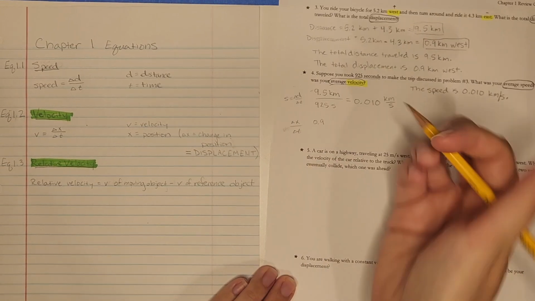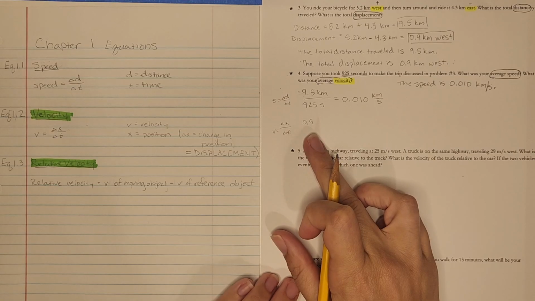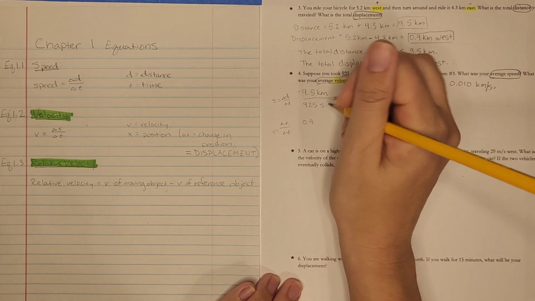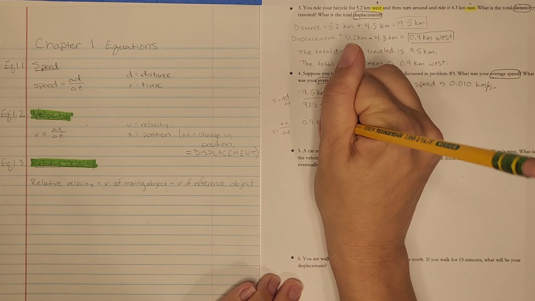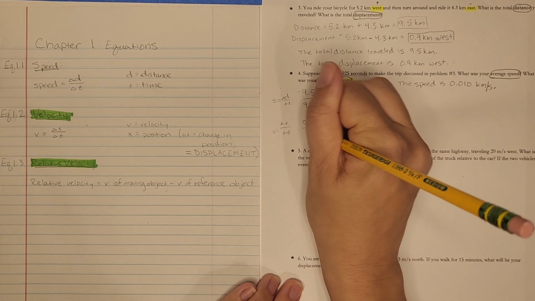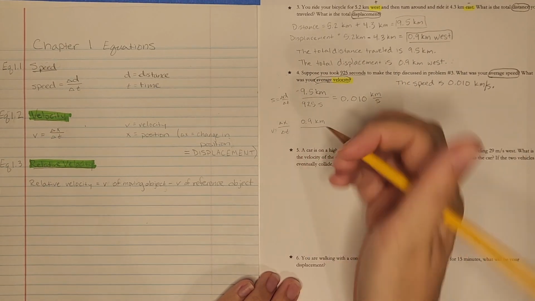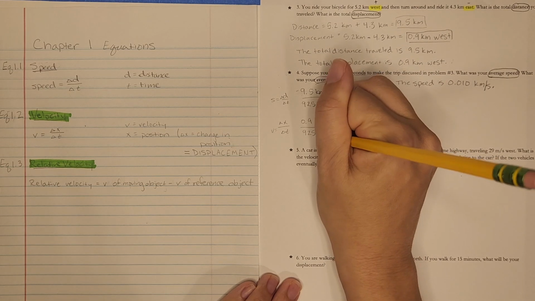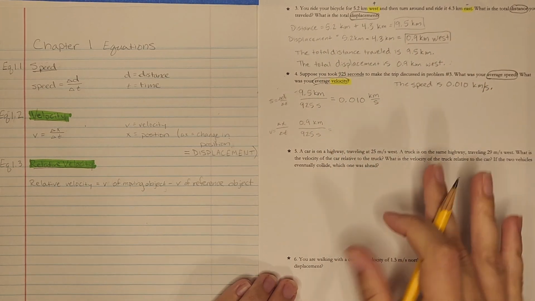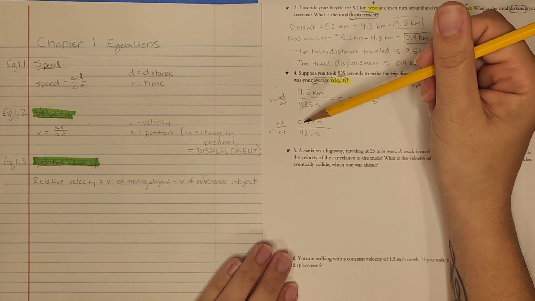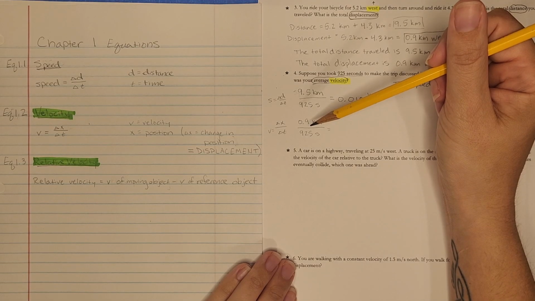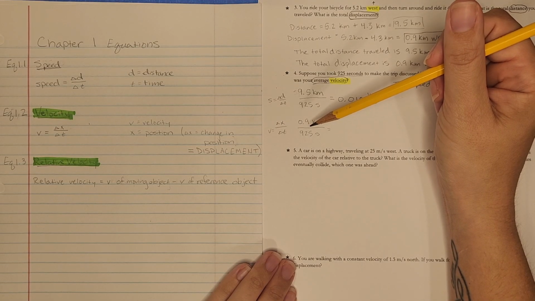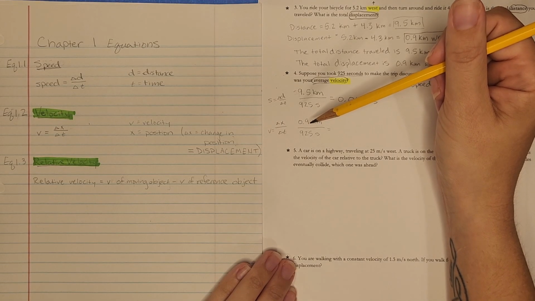Okay, so 0.9 kilometers divided by, it's still 925 seconds, equals. And so here now, I only have one significant figure.